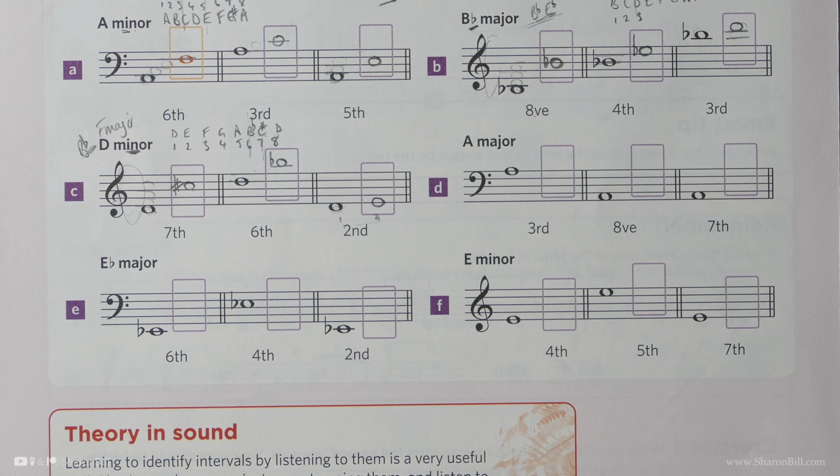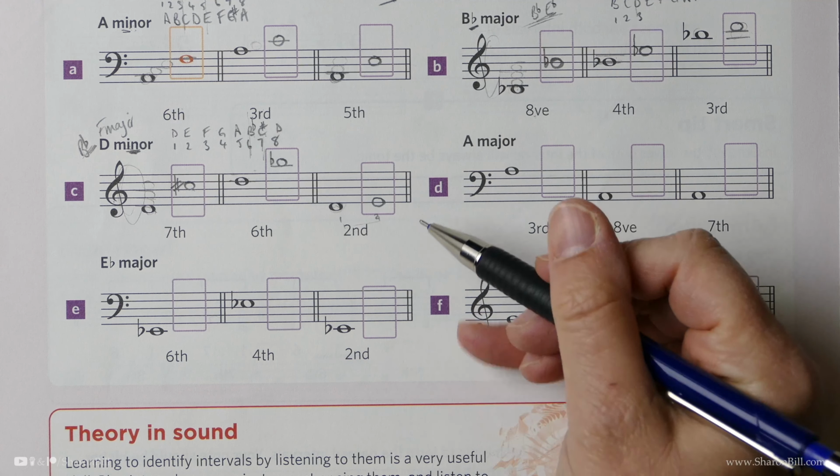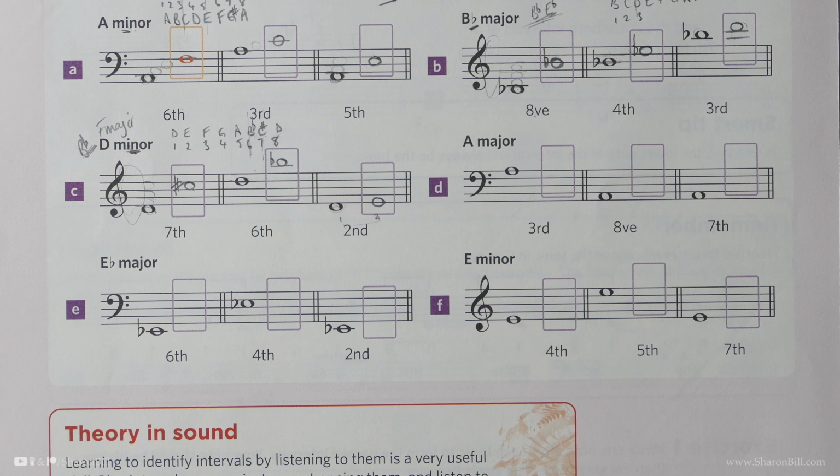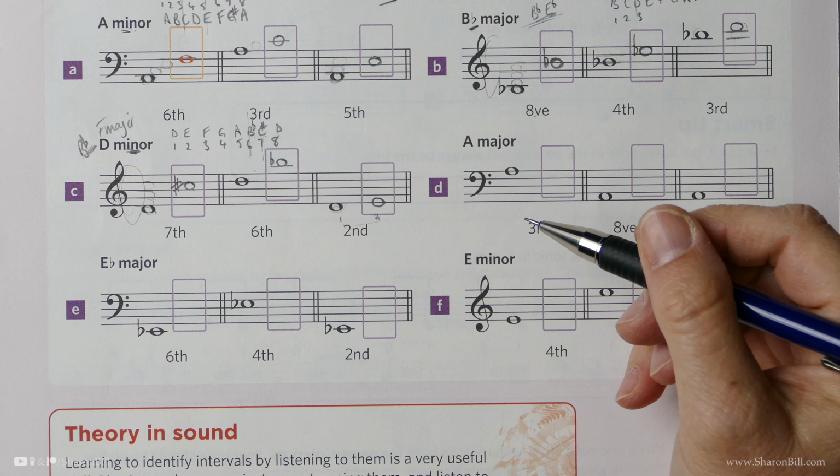If you haven't done so already, I do recommend that you now definitely press pause, try the rest unaided, and then we can check through together. So I'm hoping that you've done that, and so we will now check these through together.